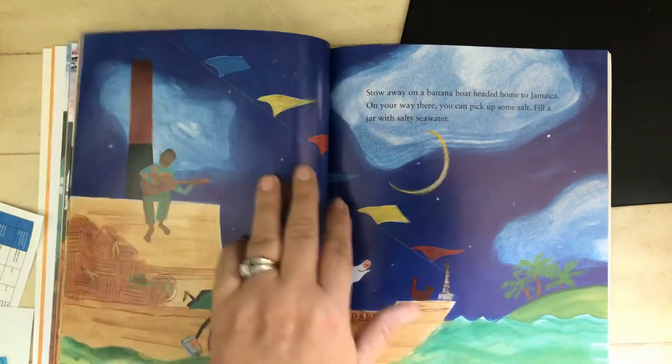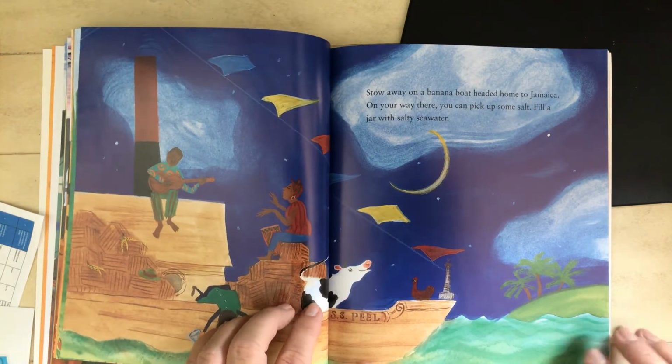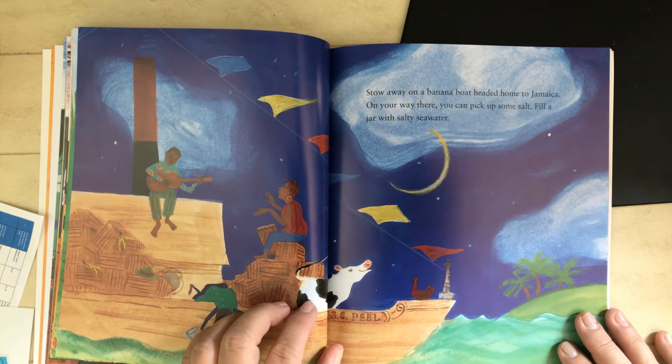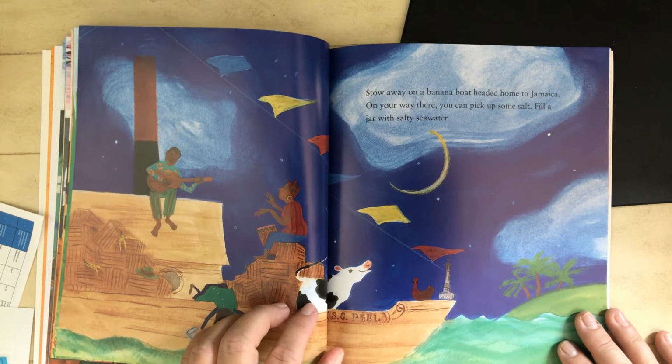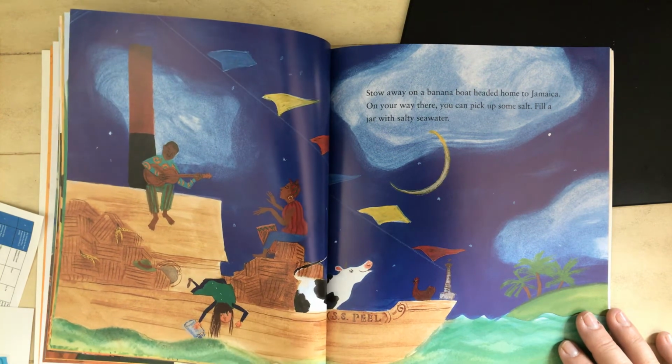Stowaway on a banana boat, headed home to Jamaica. On your way there, you can pick up some salt. Fill a jar with some salty seawater.